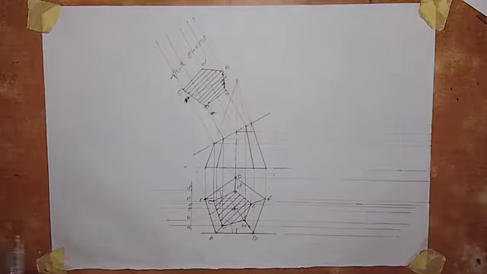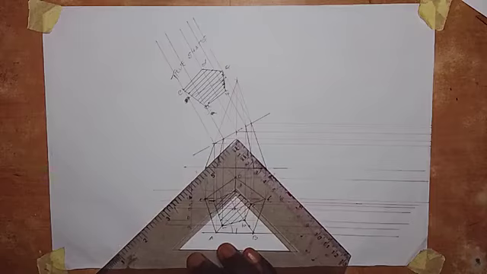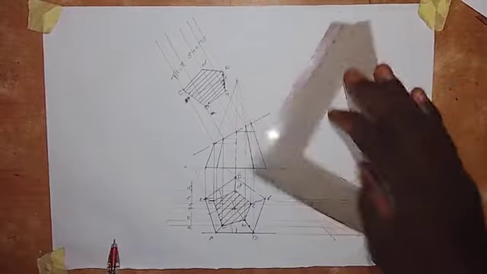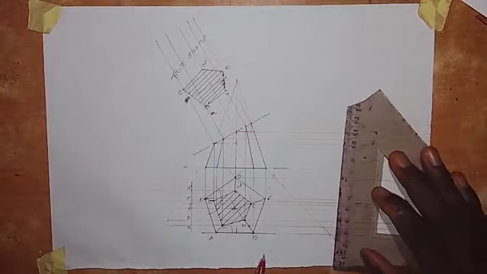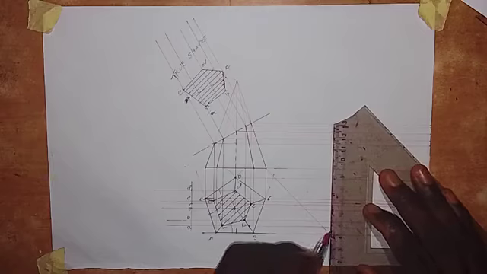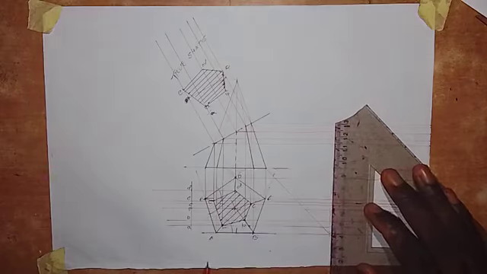All right, so what we are going to do now is take the set square. We draw a line at a right angle from this point to these horizontal lines. So we have this. This point here contains AB. So we draw a vertical line from here, so it goes up like this.